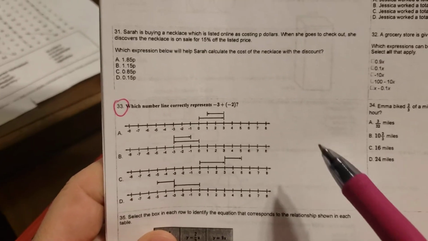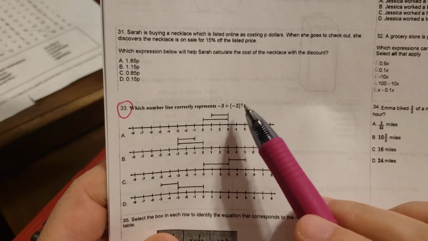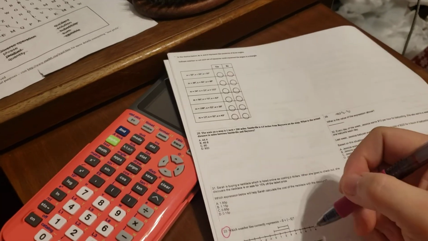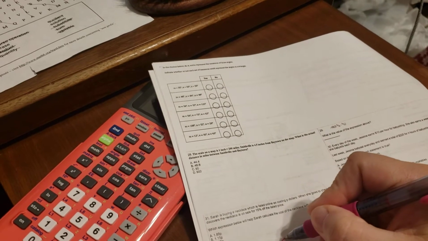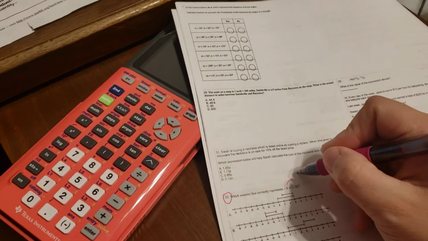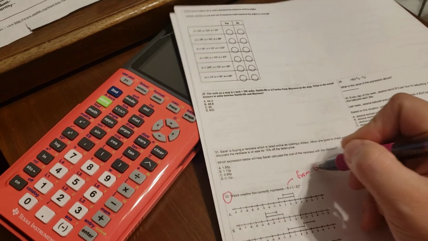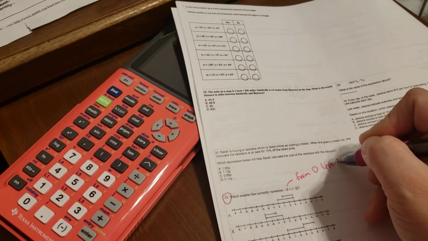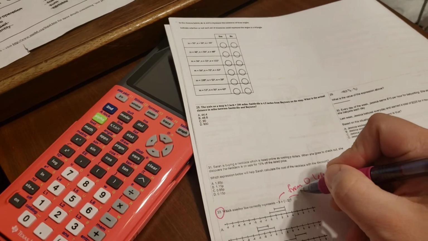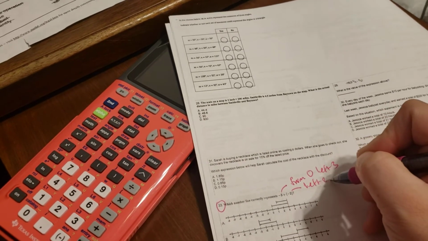Alright, we're looking for a number line that represents -3 plus -2. So if we're starting with -3, this should make a line from 0 to the left 3. And plus a negative number should go left 2 more.